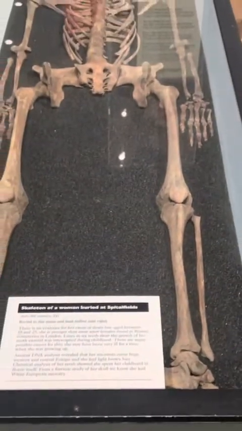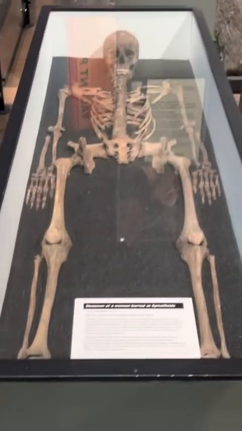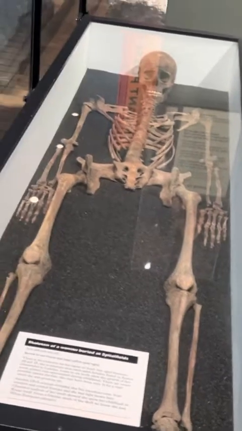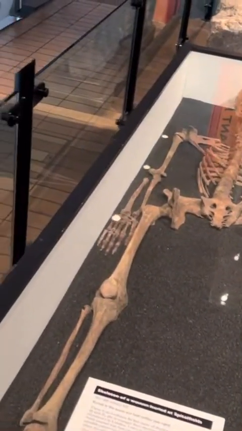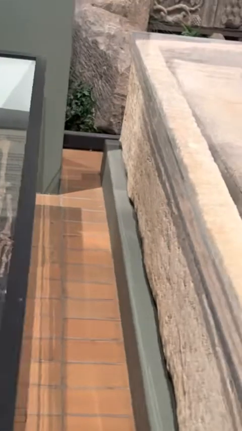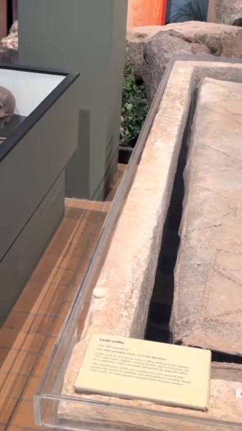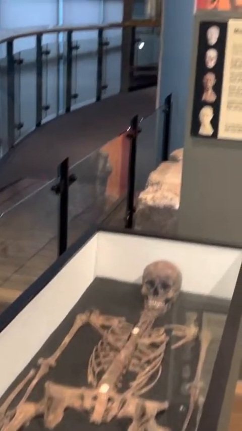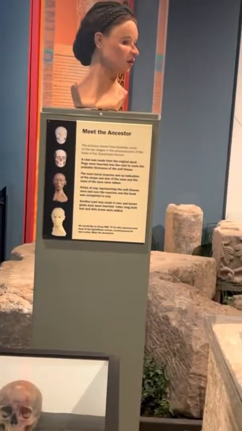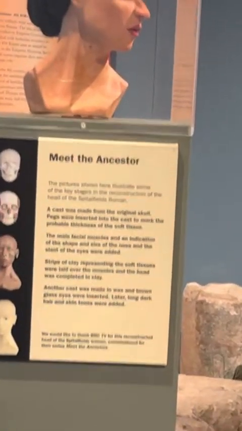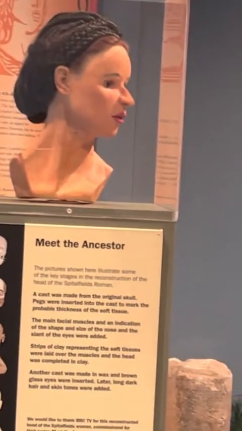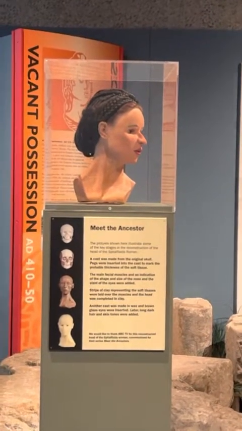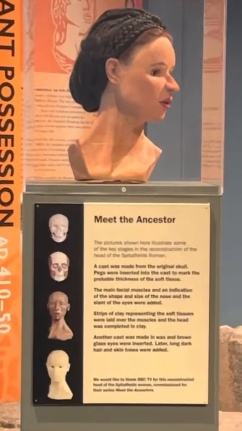Ancient DNA analysis revealed that her ancestors came from Western and Central Europe and that she had light brown hair. We're going to see a picture of her coffin right about now. And from the forensic study of her skull, we know that she had white European ancestry. Right above here is her picture, and it says meet the ancestor. So she's one of the British ancestors.